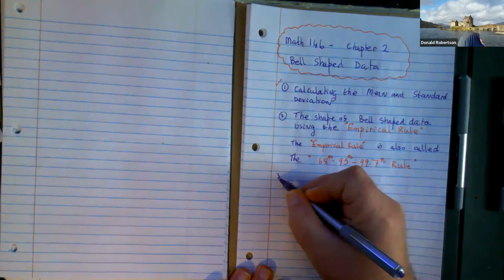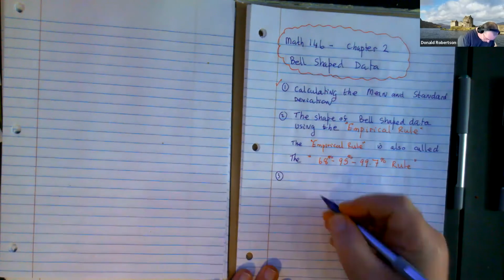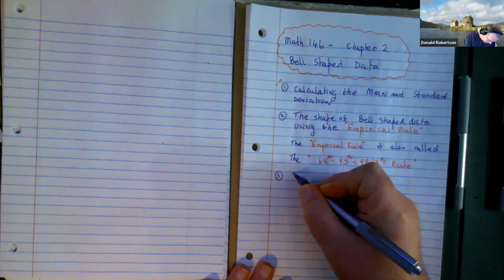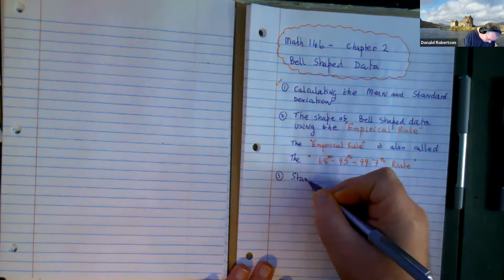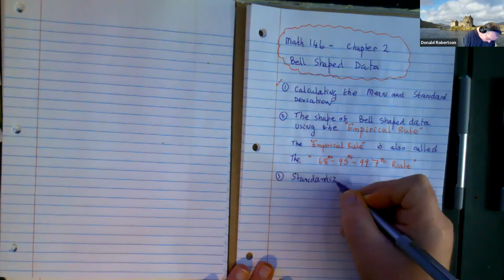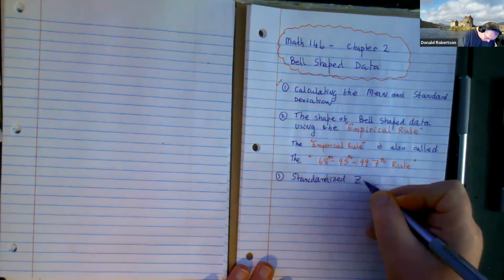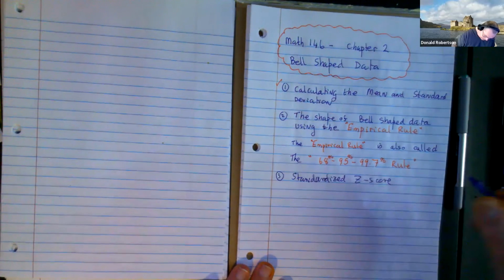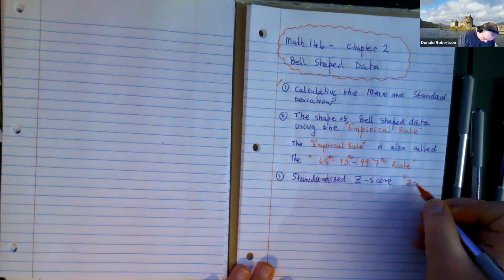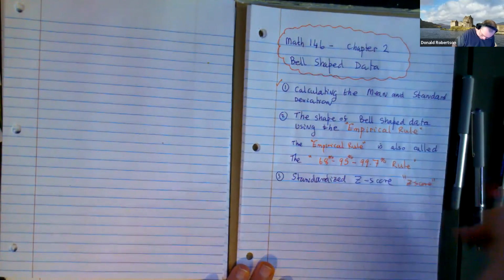And the third thing, which hopefully we will get to today, we'll definitely get to tomorrow, is we're going to look at what's called the standardized Z-score, which everybody calls the Z-score. They don't stick the word standardized.